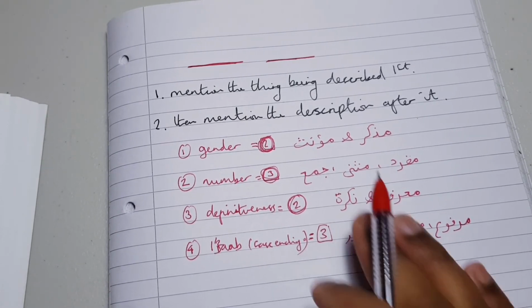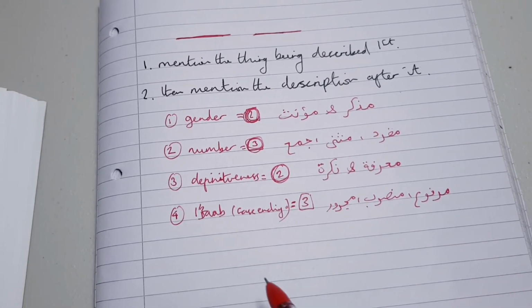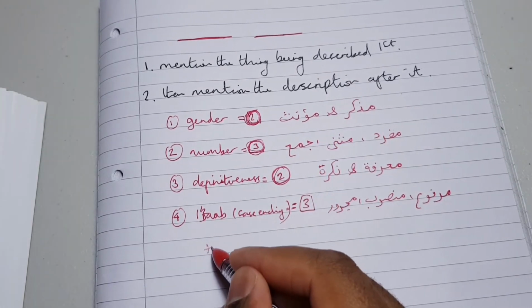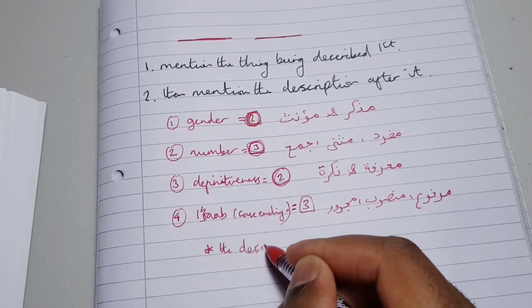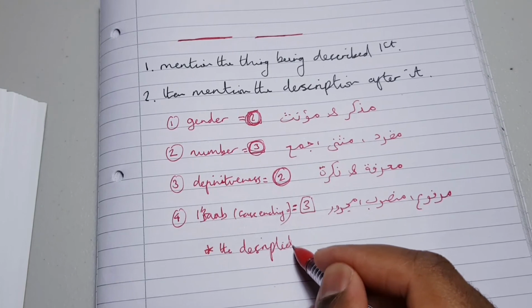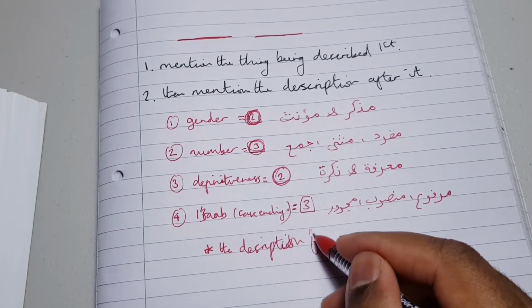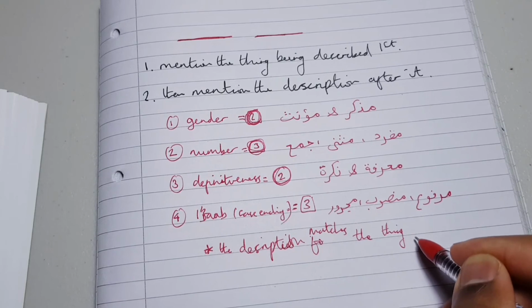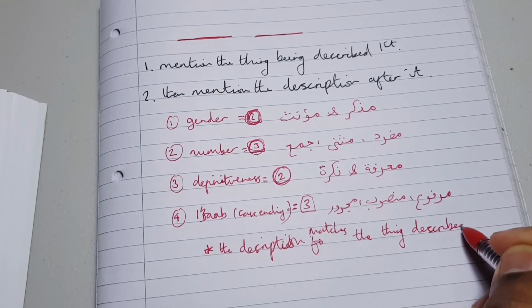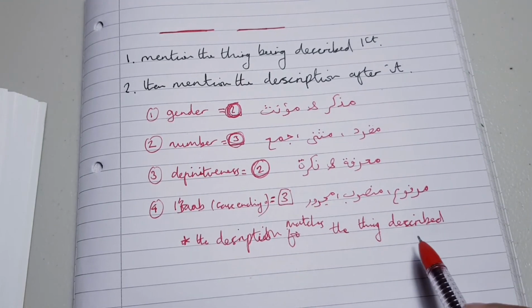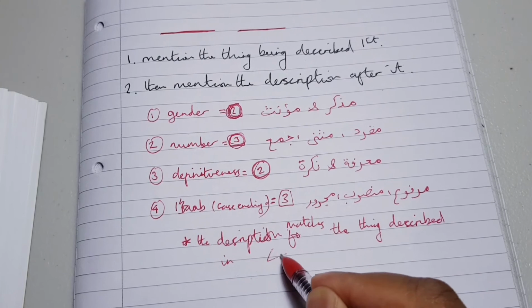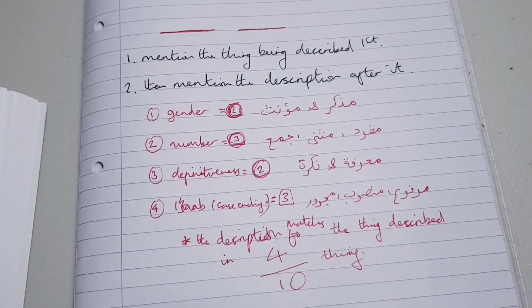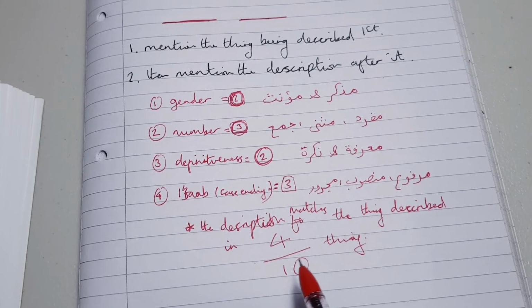So to summarize all of this, we could say the description follows or matches the thing described. I'm sure there's a better word. The description matches the thing described in 4 out of 10 things. What does that mean exactly? 4 out of 10 things.